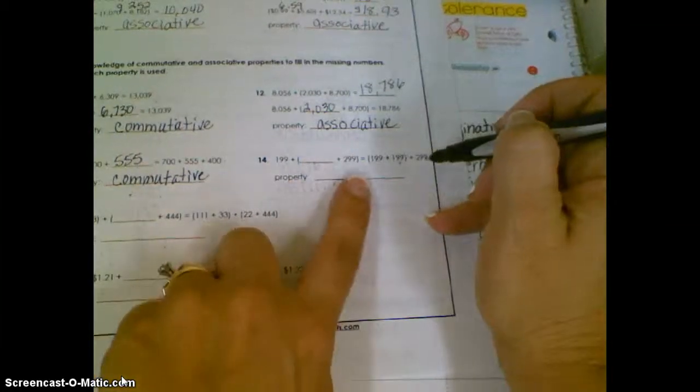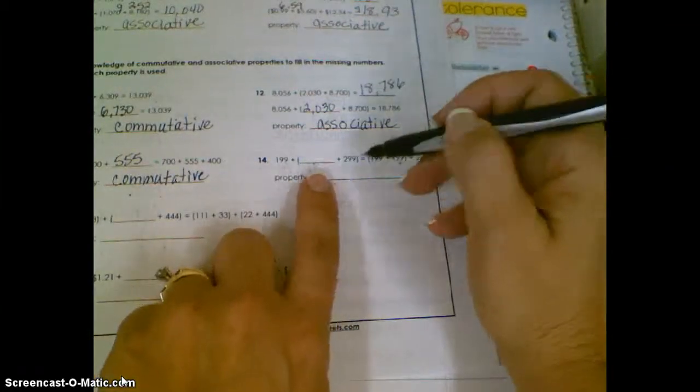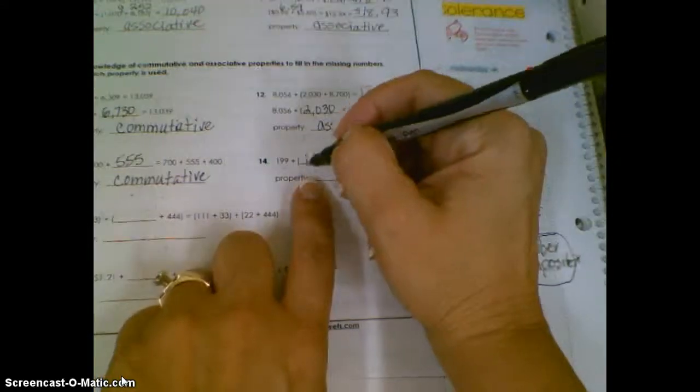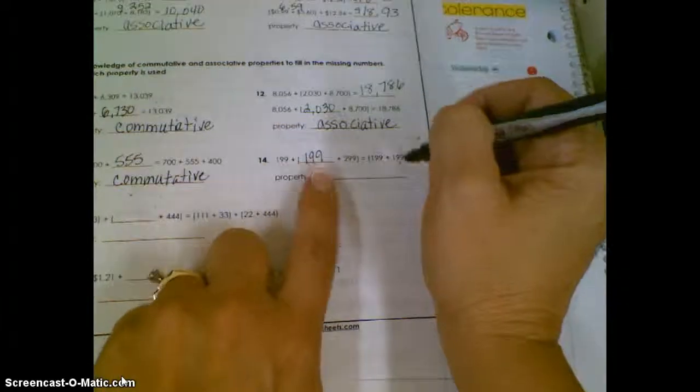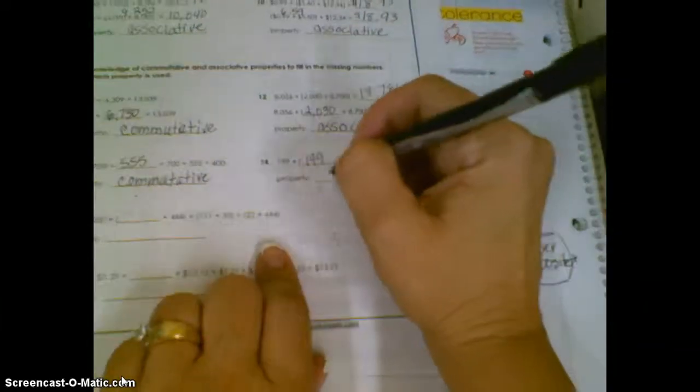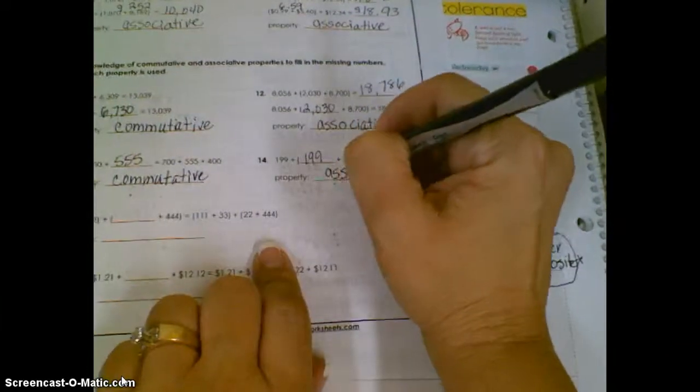This one, we've got parentheses, and it looks like we are missing part of the equation. I see the 299, I see a 199, we're missing a 199 over on this side. And we can tell then with the parentheses in the exact same order that this is going to be the associative property.